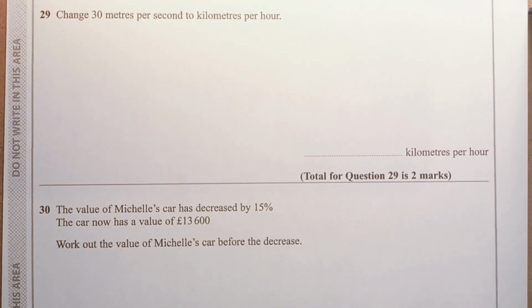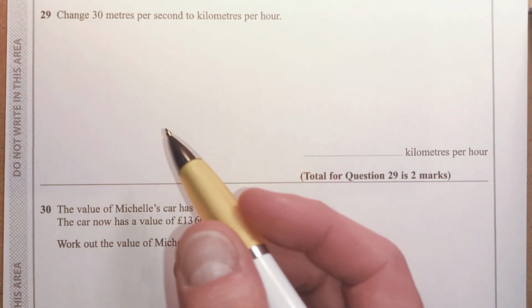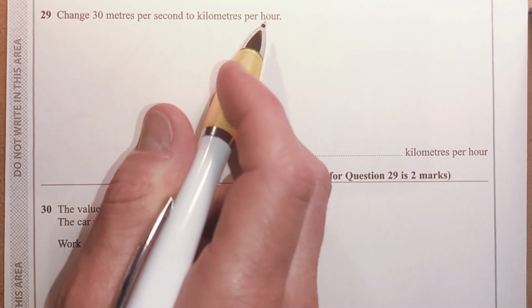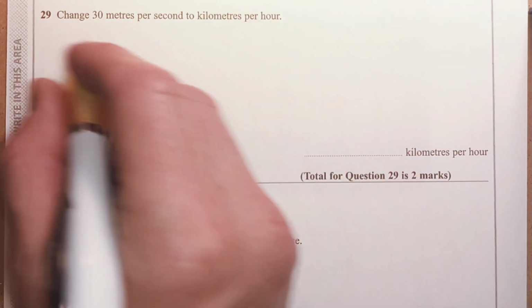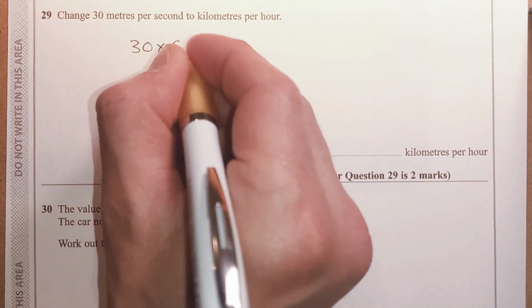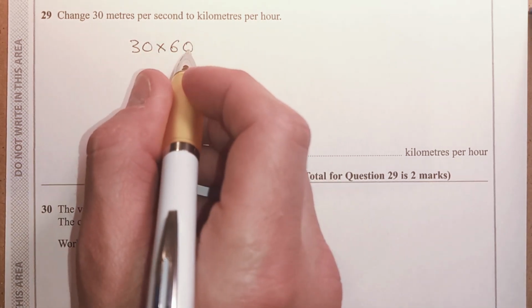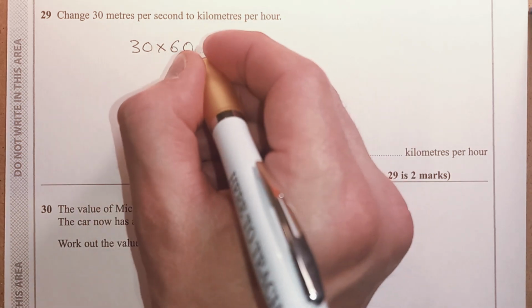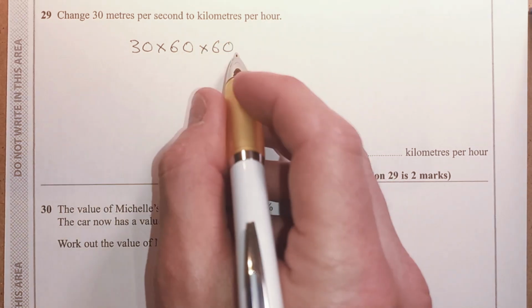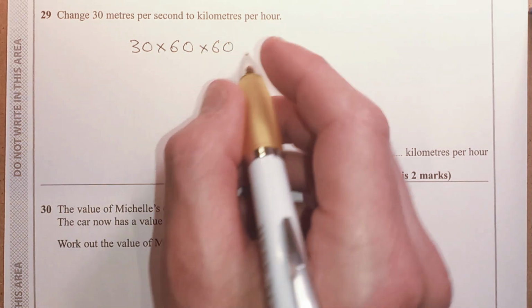Question 29. Change 30 metres per second to kilometres per hour. Right, so I'll do it a bit at a time. So we've got metres per second. Let's work out metres per hour. Okay, so if it was per hour, we would have 30 metres in the first second. We've got 60 seconds, so that would be 30 metres in a minute. And 60 minutes in an hour. So we would have this amount of metres in 1 hour.